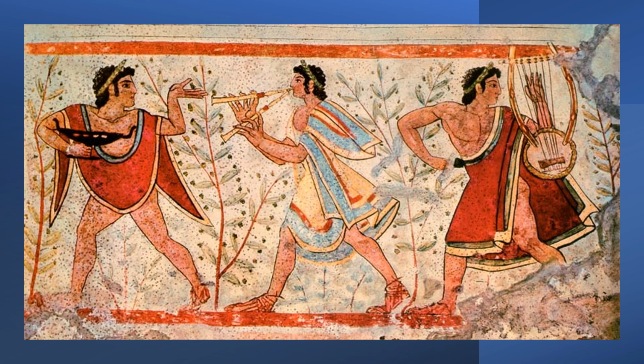Here are some more Etruscan funerary paintings. We see musicians in this slide. The musicians are playing Greek instruments. This is an aulos flute, spelled A-U-L-O-S. And then there's a lyre, L-Y-R-E, which is similar to a harp, a stringed instrument popular with the Greeks.